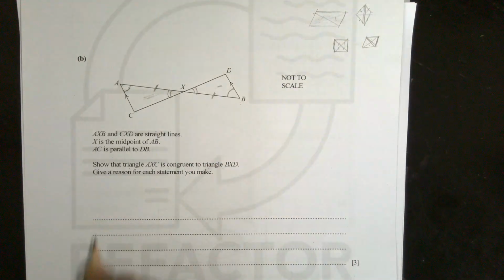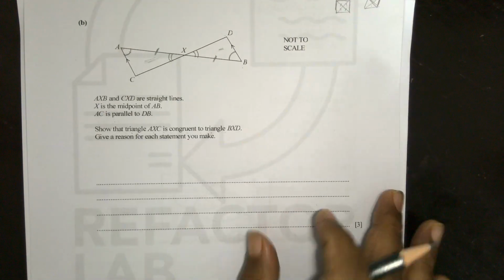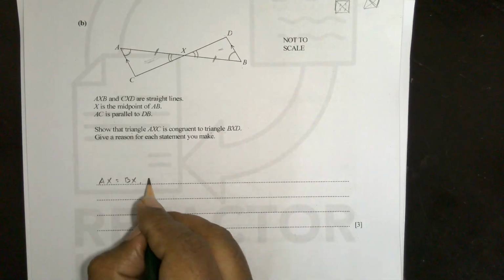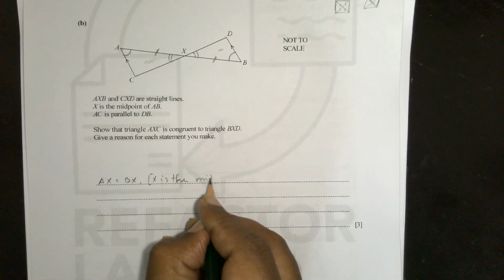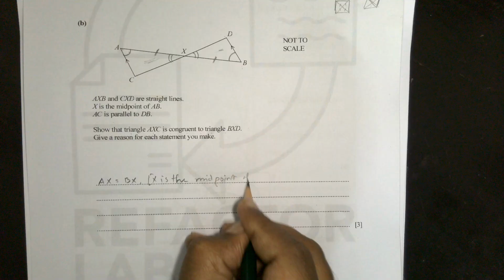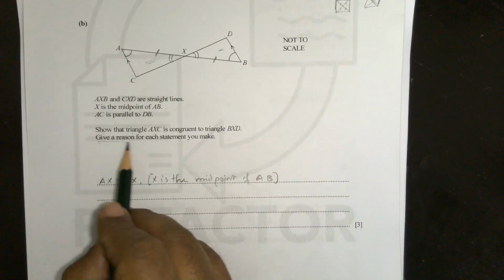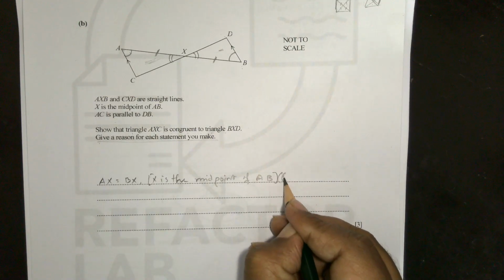So let's write like this. AX is equal to BX. X is the midpoint of AB. Reason, because we give a reason for each statement you make. This is given in the question.